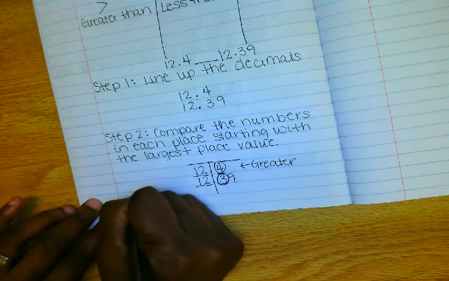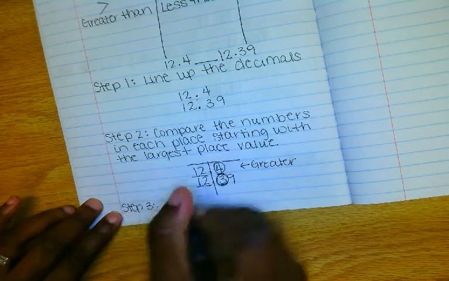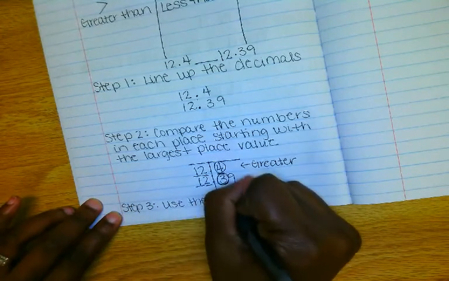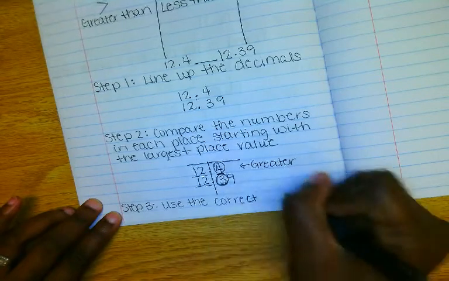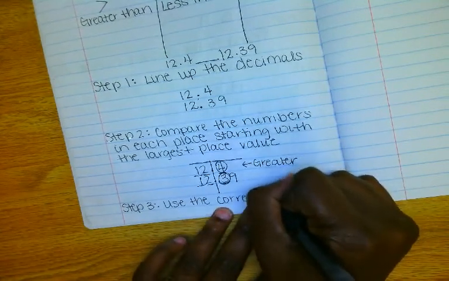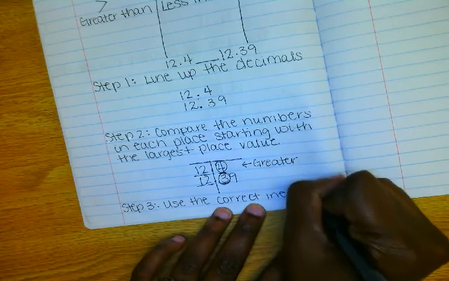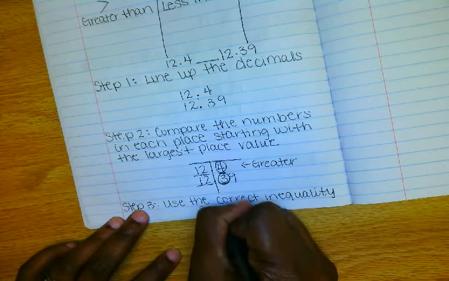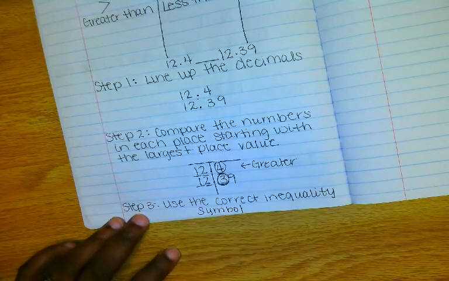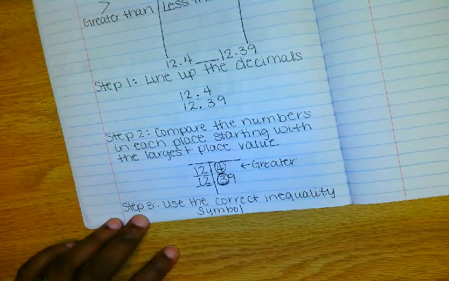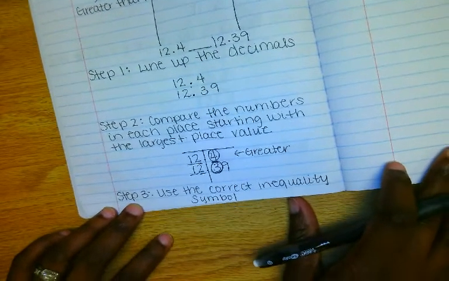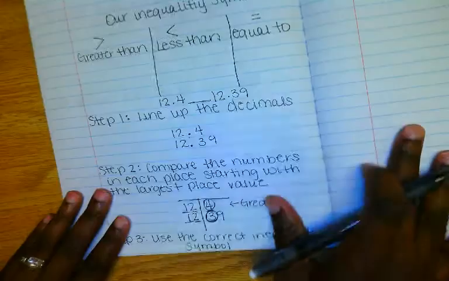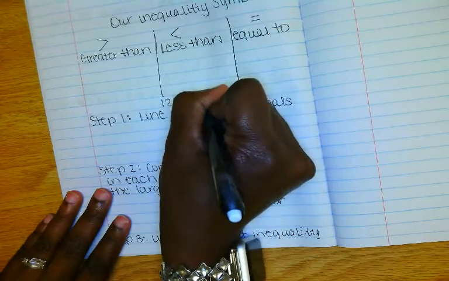So step 3, use the correct inequality symbol. So for this problem, the correct inequality symbol would be my greater than sign if I'm going to put my 12 and 4/10 here. So I have it, and I'm going to put my greater than symbol.